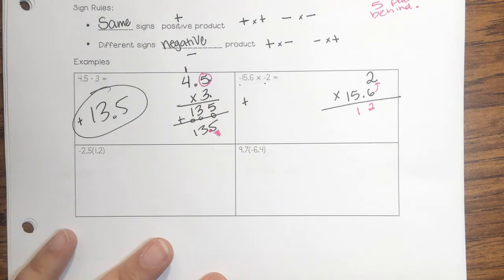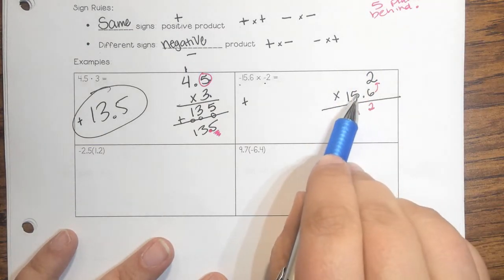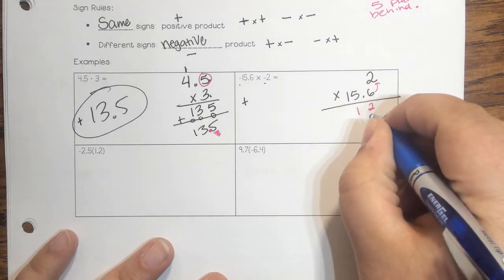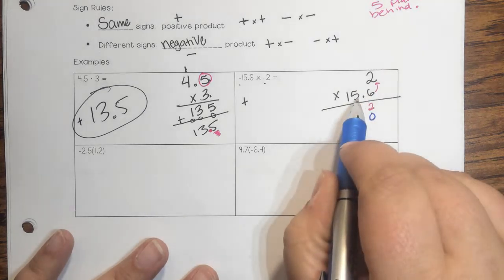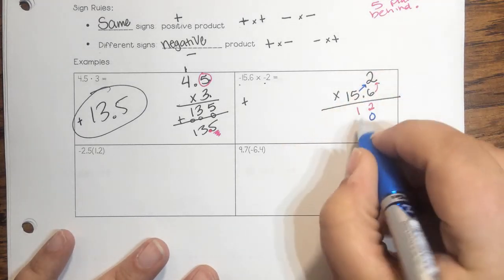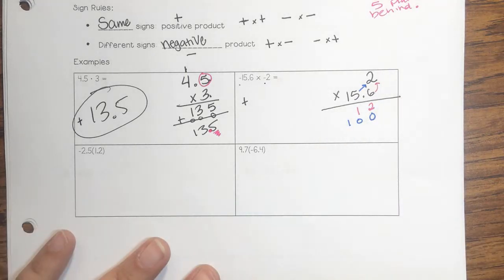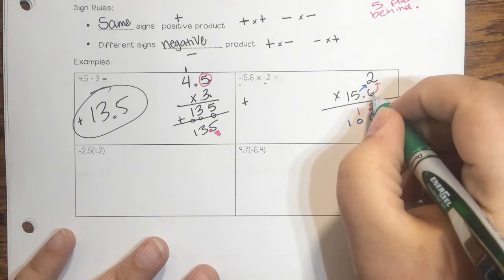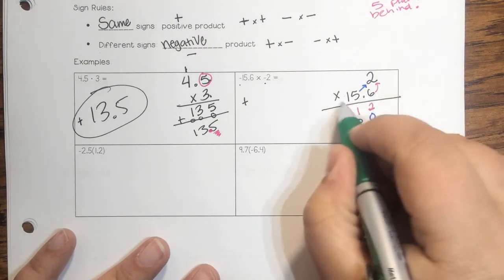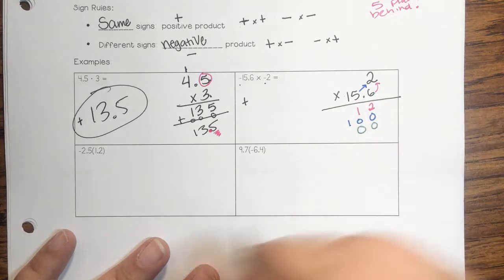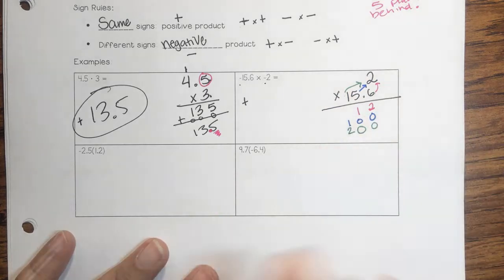And then now we're going over a place, over a tens spot. So we're going to put a 0 in that place to represent that we've moved over 1 tens place. So I've got 5 times 2, which is 10. And now I'm over another 10 spot, which is 2 total 10 spots, so I need 2 total zeros. And I've got 1 times 2, which is 2.